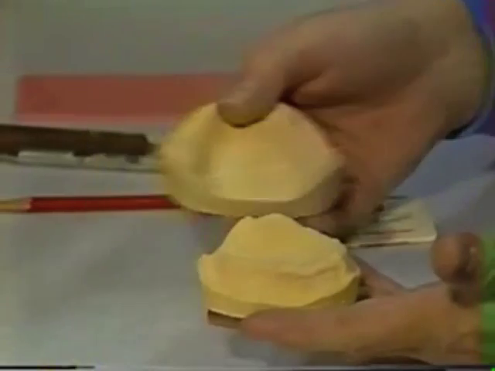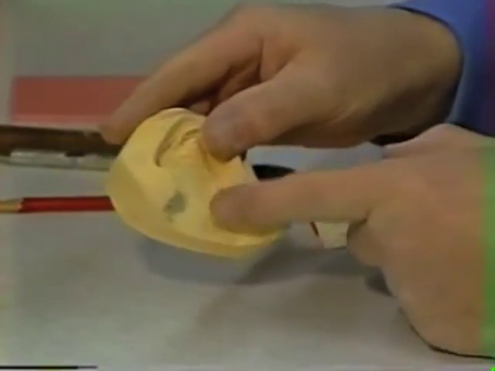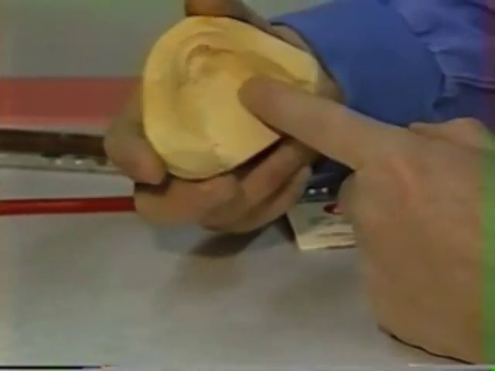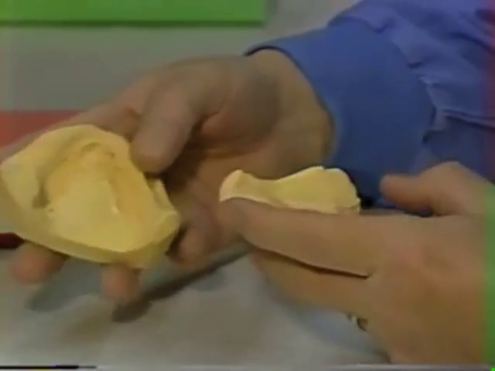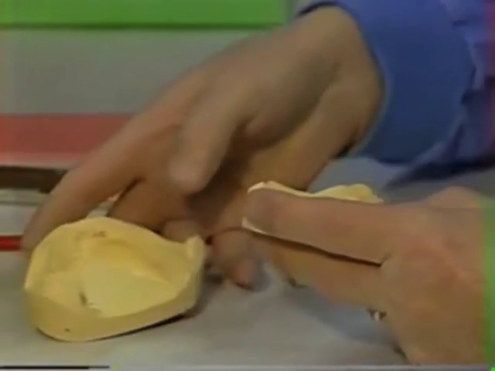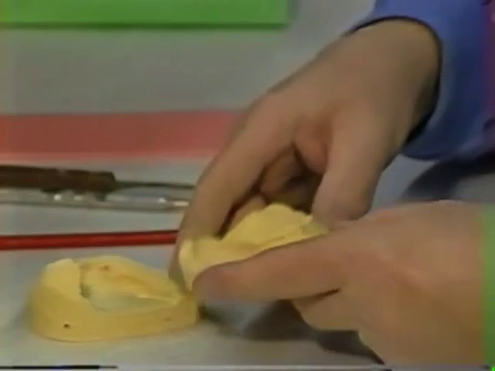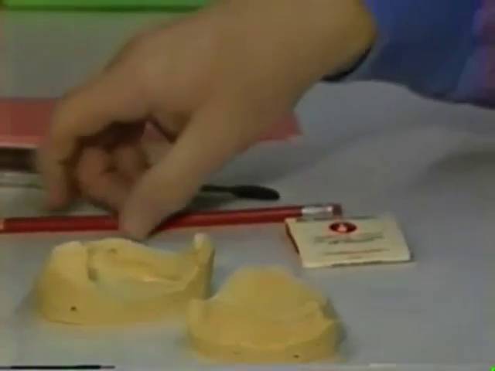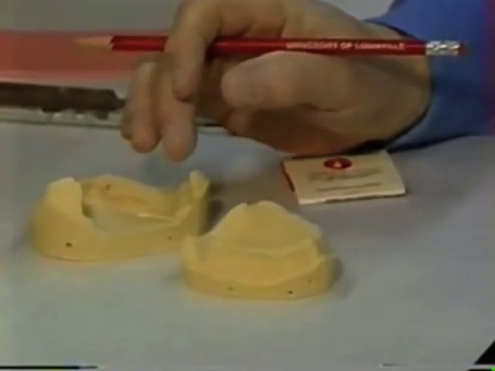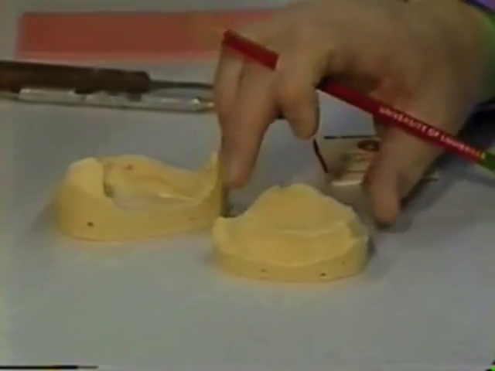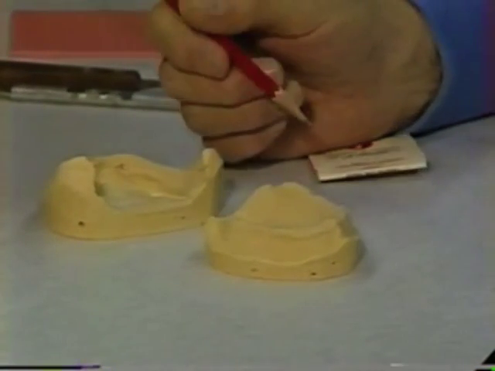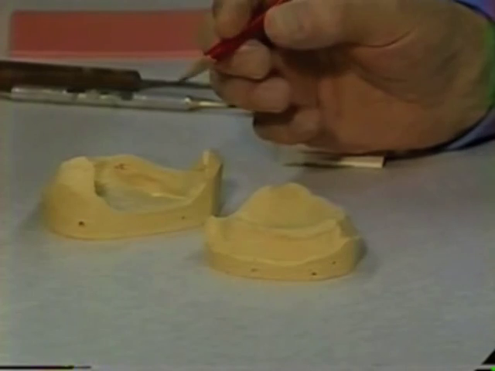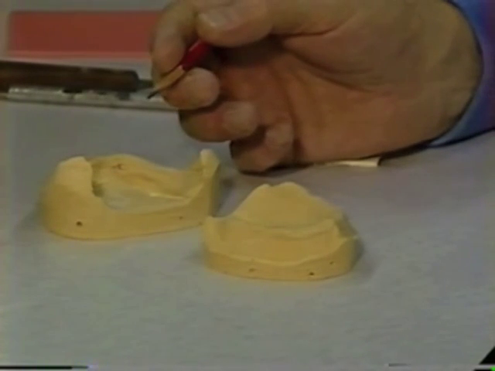Last time we poured the cast so that we wouldn't have this tongue space all obliterated with stone. We poured it in such a way that we can get to all of the peripheries and be able to make a tray. Now, the first thing we want to do in determining our trays is look at the anatomy of the mouth, look at the cast, and try to determine what the length of the periphery should be.